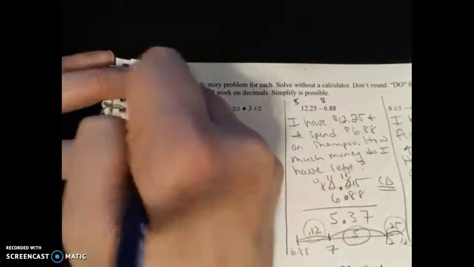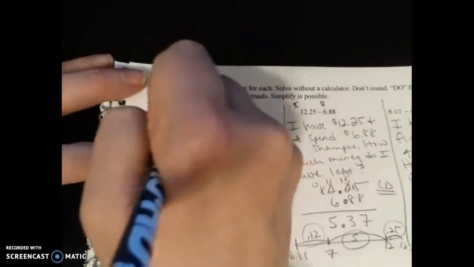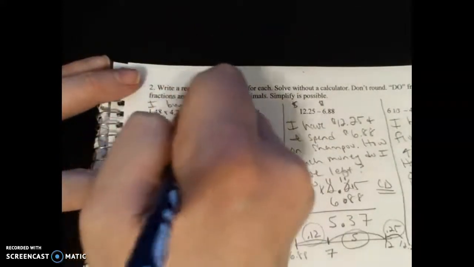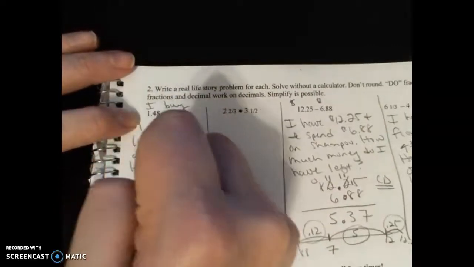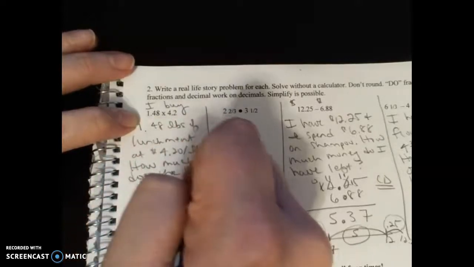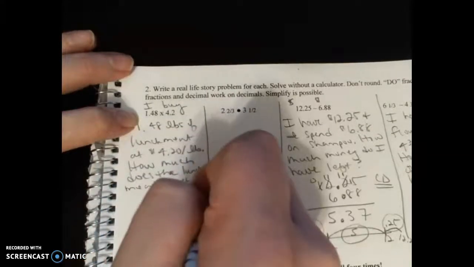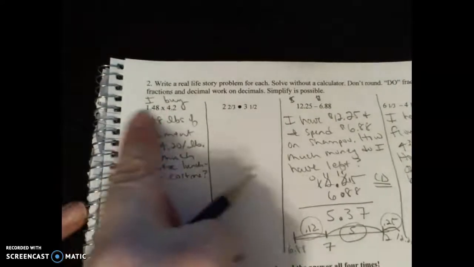So it could be that I buy 1.48 pounds. Let's see. I buy 1.48 pounds of lunch meat at $4.20 per pound. How much does the lunch meat cost me? So I could do something like that. And then again, just multiply like normal.